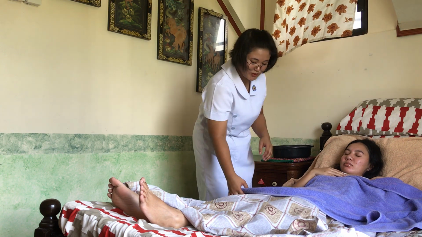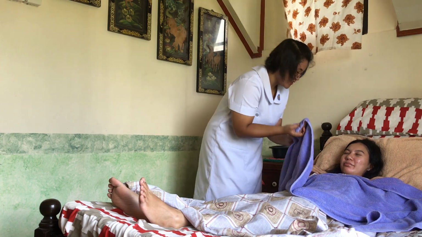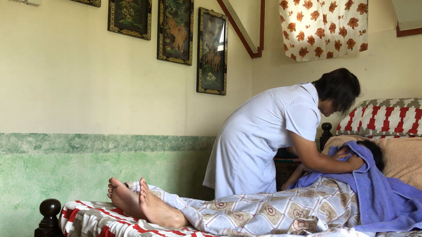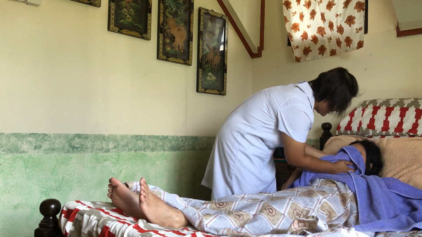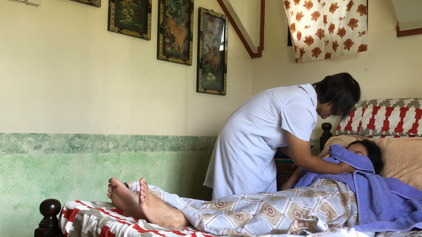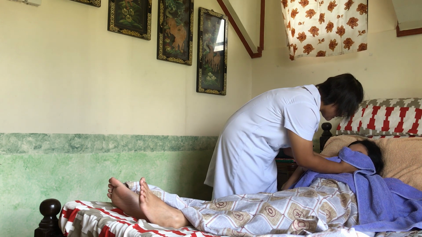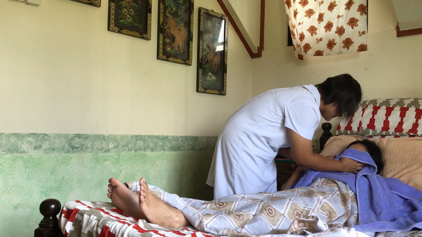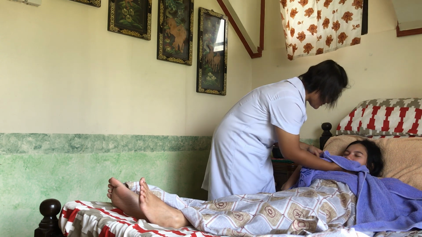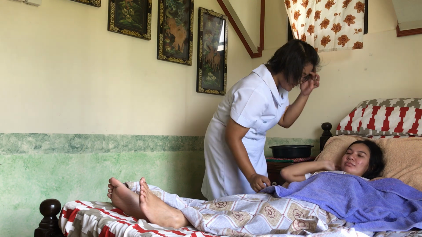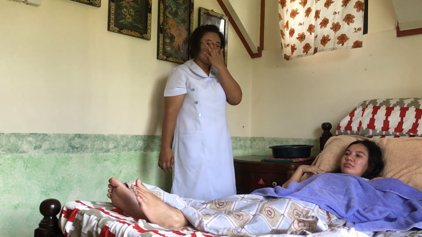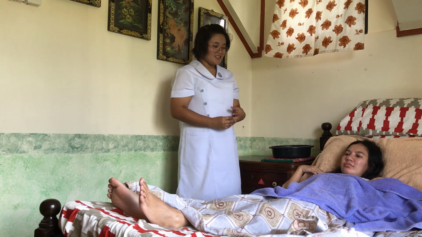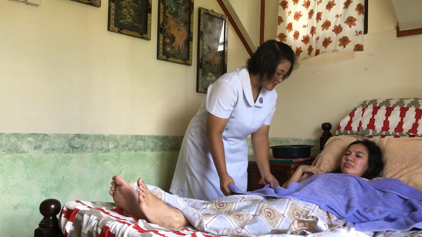And after that, we need to dry it using this towel. So now we're done with the face.